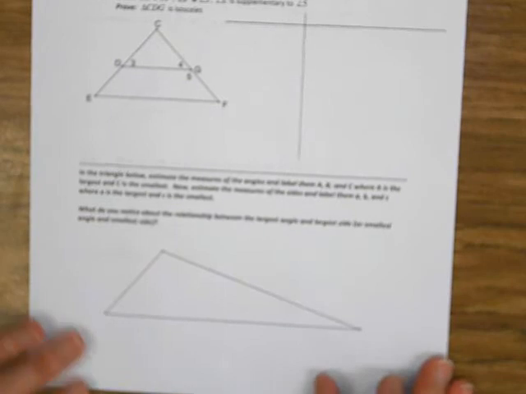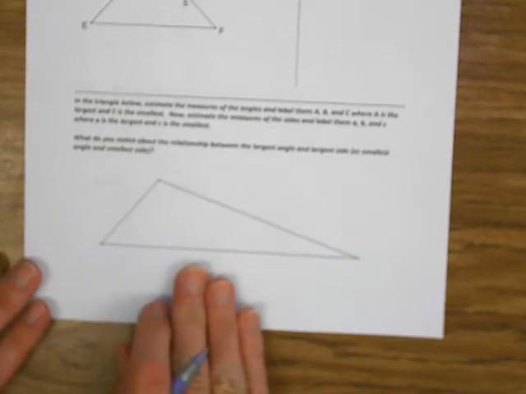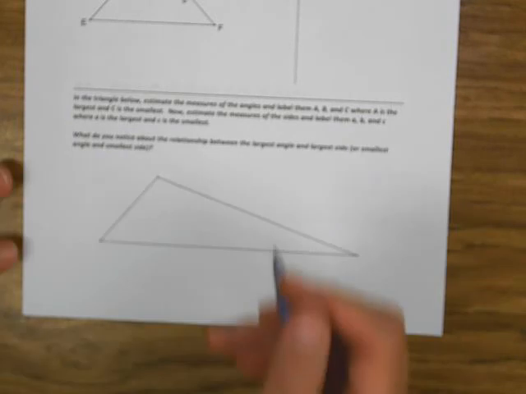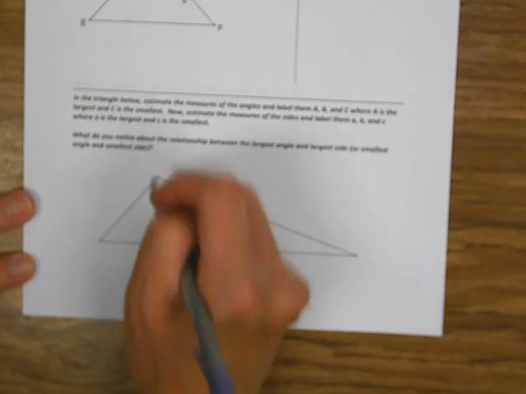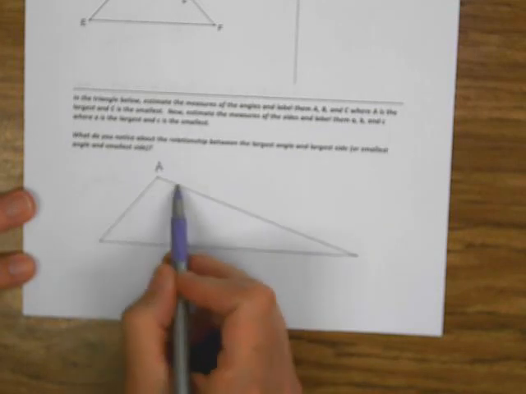Let's flip the page. We're going to come back to the other two examples in another video. So we're going to jump right ahead to this one right here. It says, in the triangle below, estimate the measures of the angles and label them A, B, and C, where A is the largest and C is the smallest. So I think we can do that to start. That definitely looks like the biggest angle.